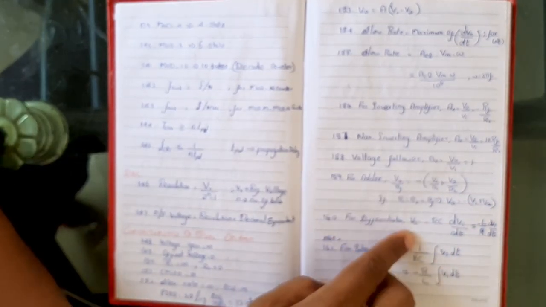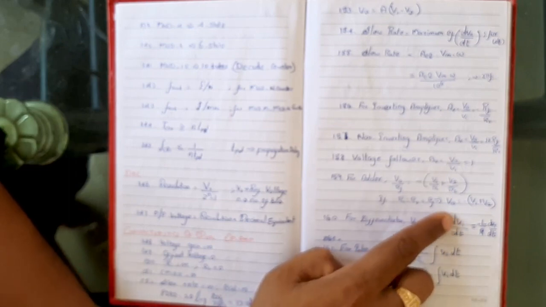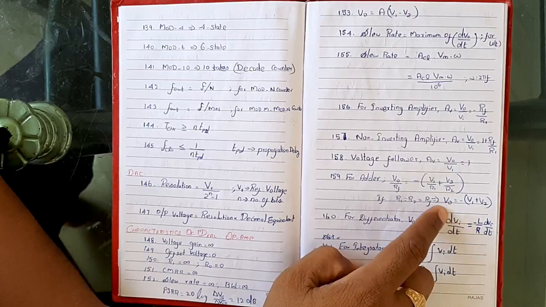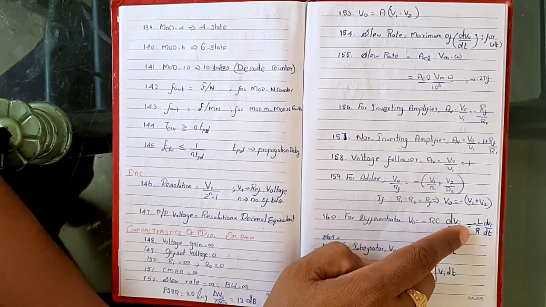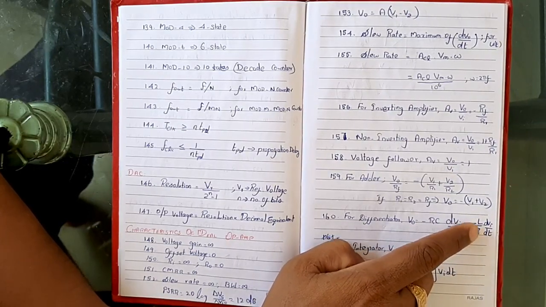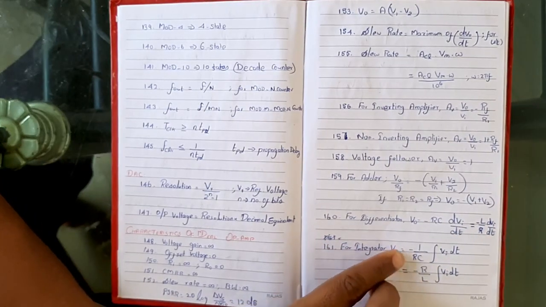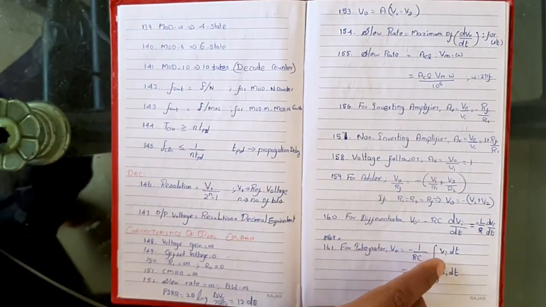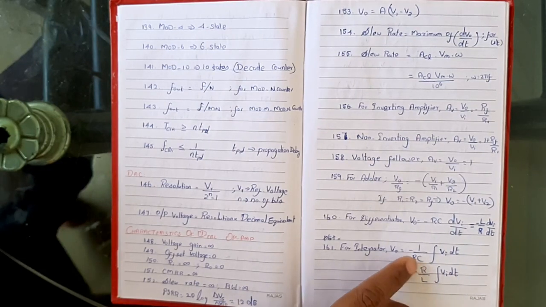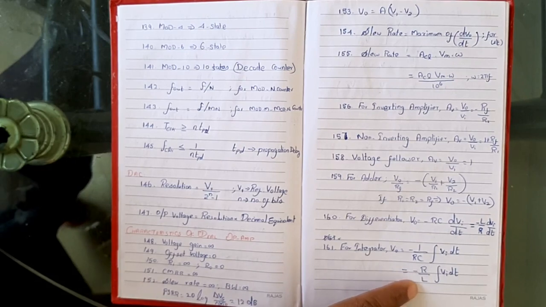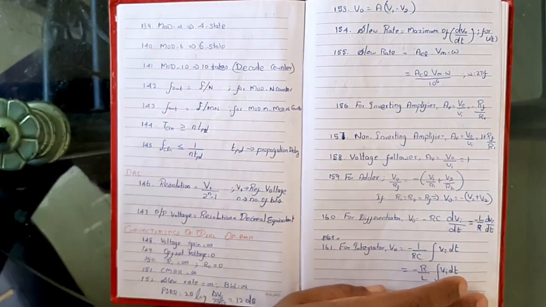For differentiator, V naught equal to minus RC into d by dt of Va, if a capacitor is used, we can use this formula. If an inductor is used, that becomes minus L divided by R into dV by dt. For integrator, V naught equal to minus 1 by RC into integration of Va dt. If you use an inductor instead of a capacitor, the formula becomes minus R divided by L into integration of Va dt.